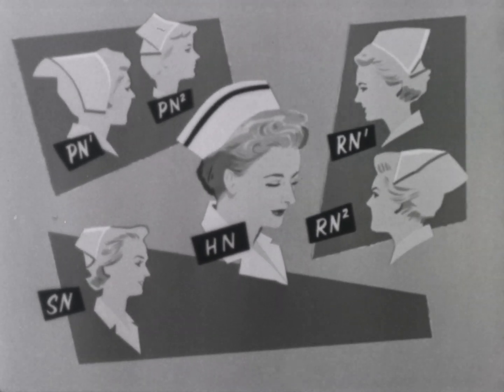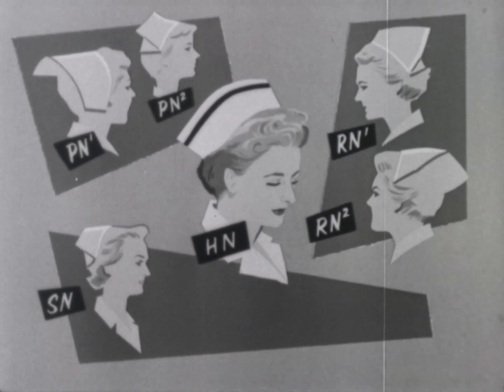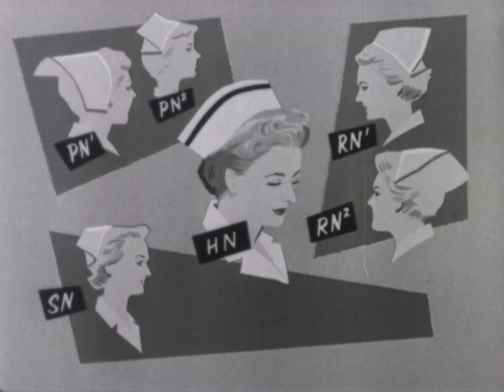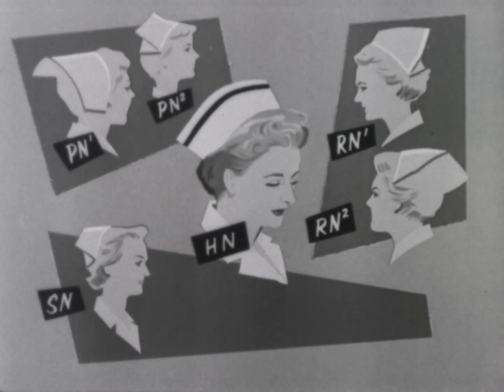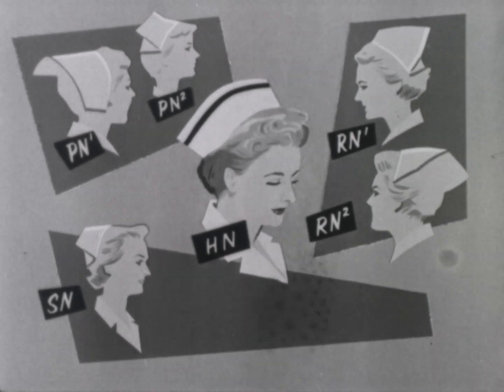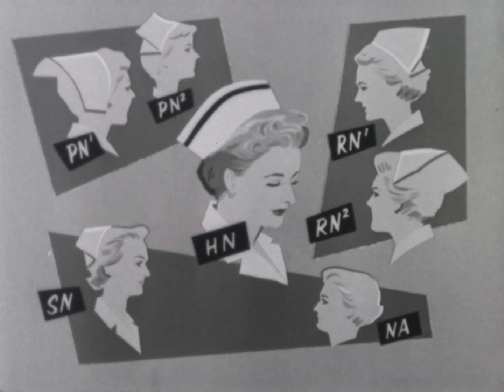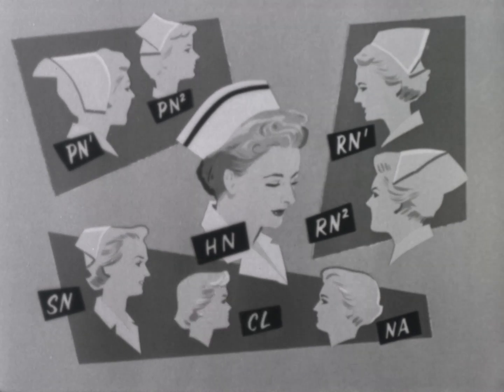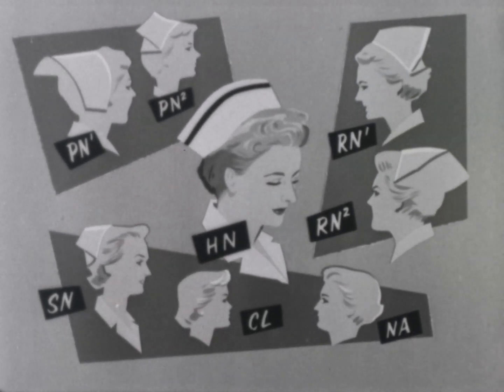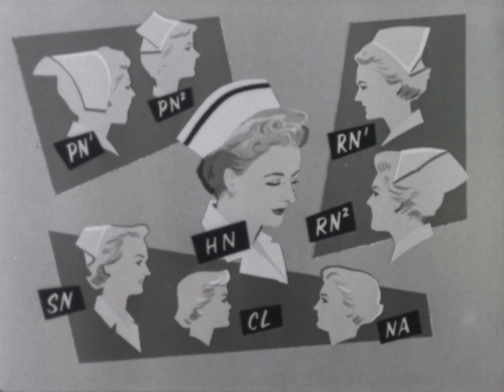If more than one practical nurse is employed on the unit, they would be tagged PN1, PN2, and so on. Then the nursing aide is observed. The clerk and any other personnel on the unit employed by nursing service.